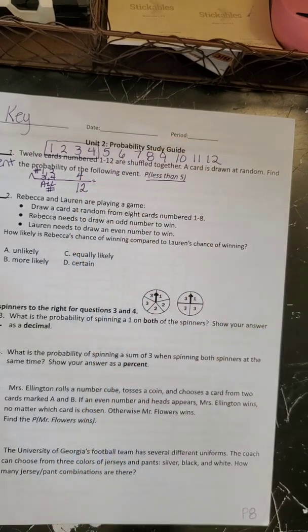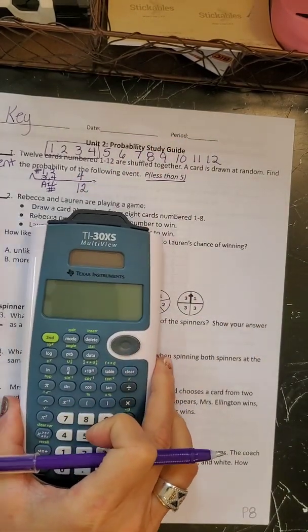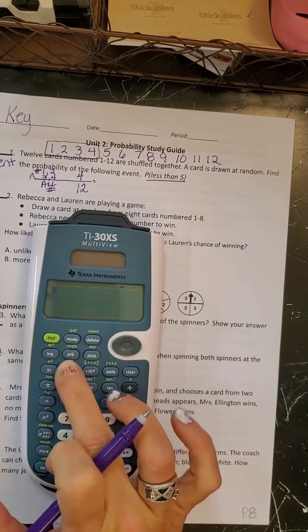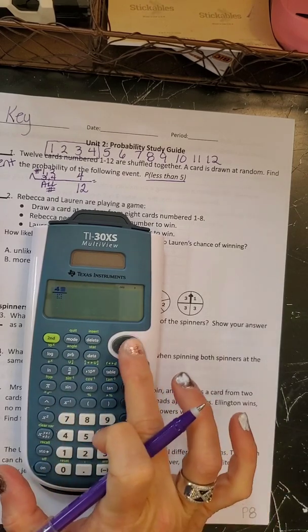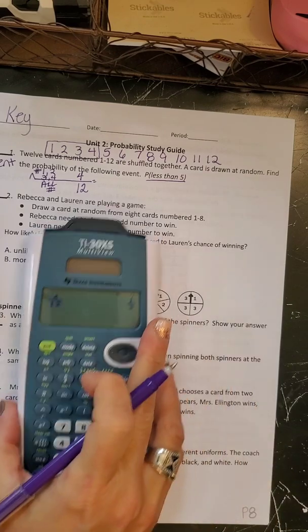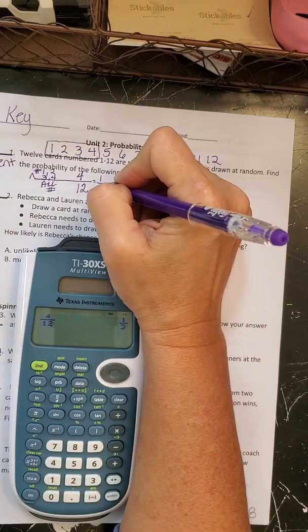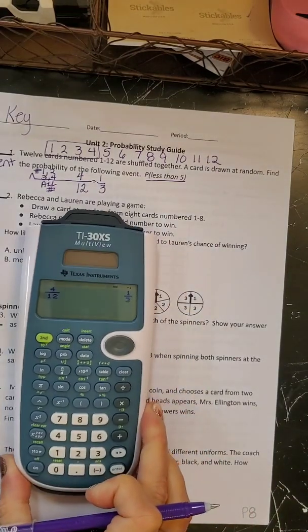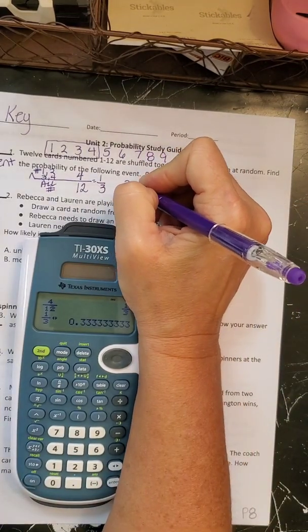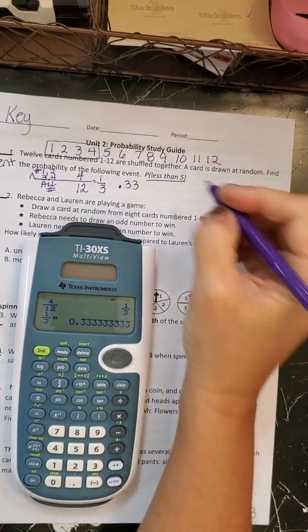which when simplified, if I put that into my calculator, we're not going to get overwhelmed with the math. Here's my N over D button right there. 4 twelfths. That simplifies to 1/3. Use my conversion key. That gives me 0.33 as the decimal.